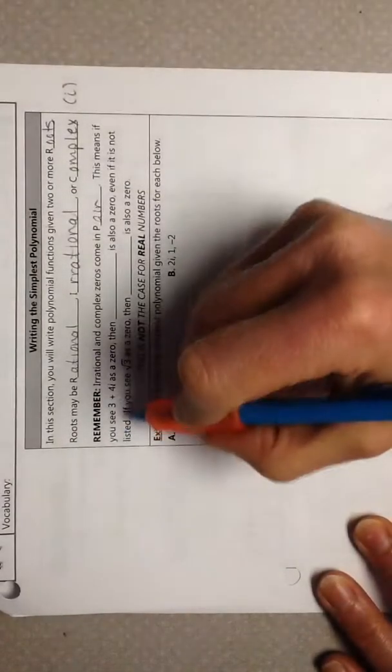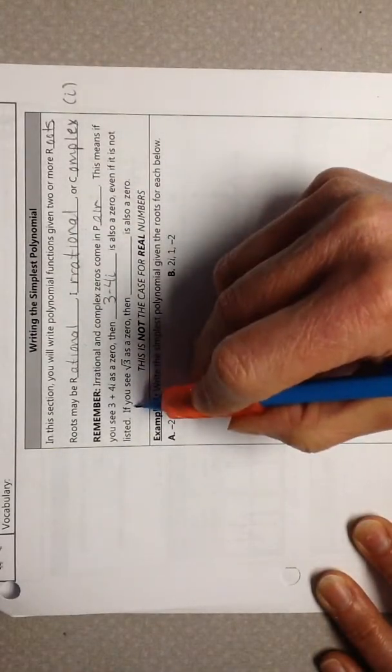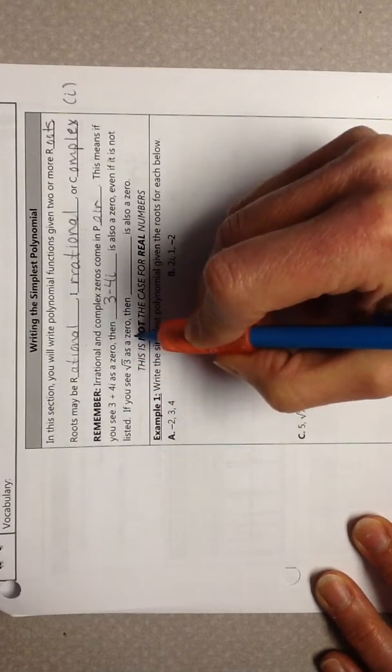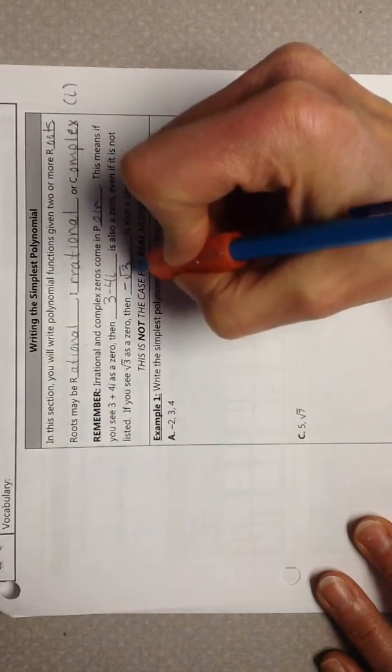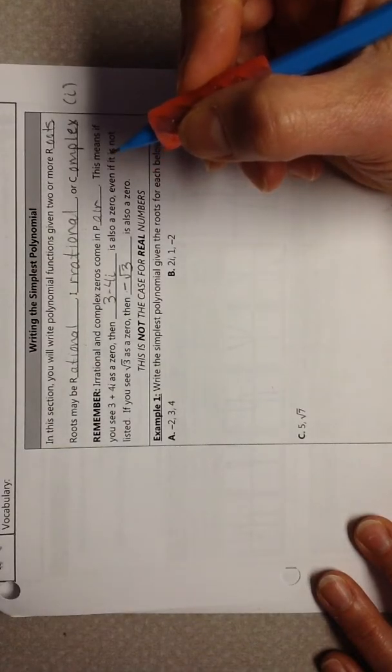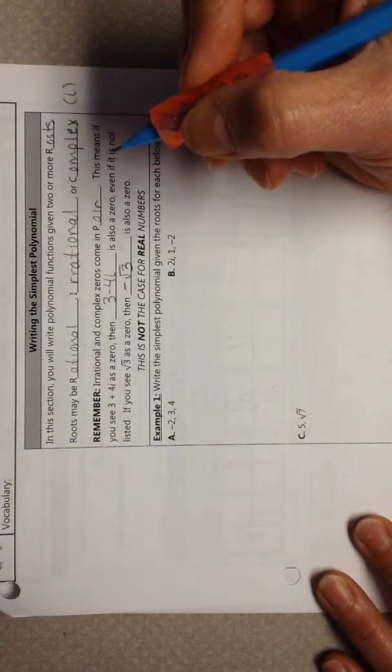So irrational and complex zeros, when we have those, they're going to come in pairs because we're talking about the simplest polynomial. That means if you see 3 plus 4i as a 0, then 3 minus 4i is also a 0, even if it's not listed. If you see the square root of 3 as a 0, then negative square root of 3 is also a 0. All right, now this is not the case for real numbers.